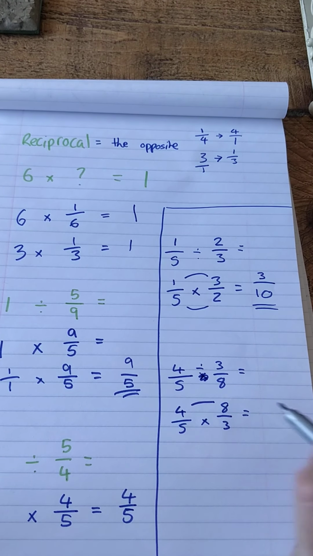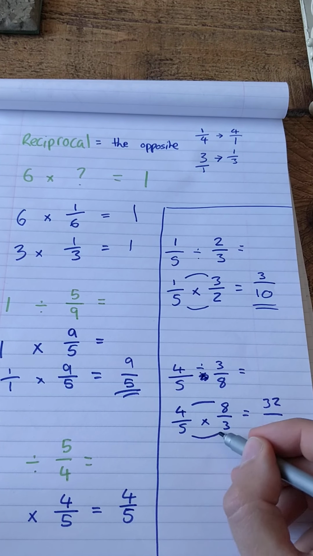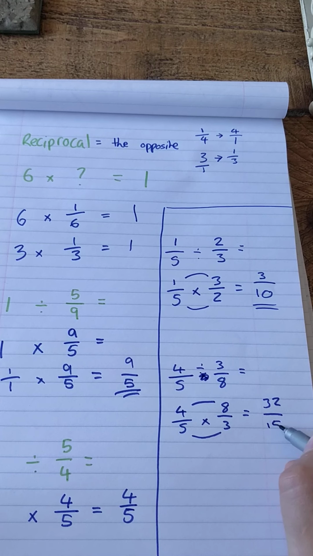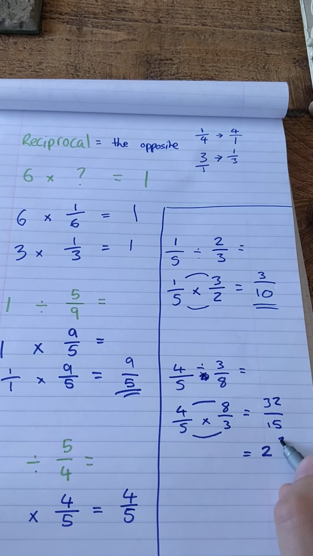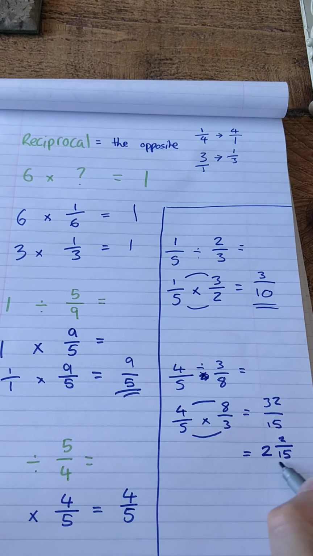You do 4 times 8, 32, 5 times 3, which is 15, and if you were to put that into a mixed number, how many 15s go into 32? That's 2, with 2 left over, and that would be your answer.